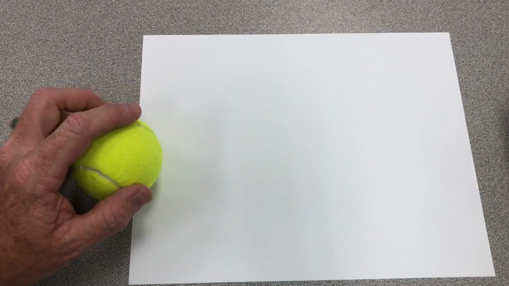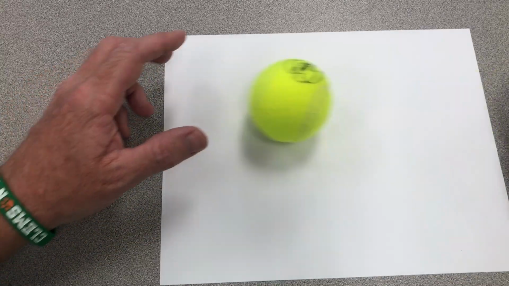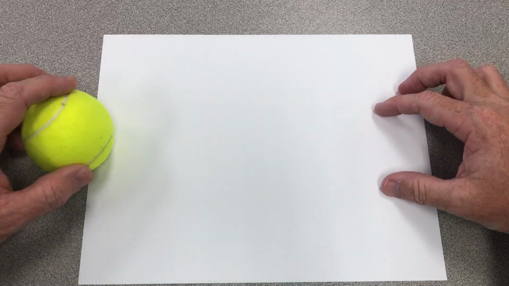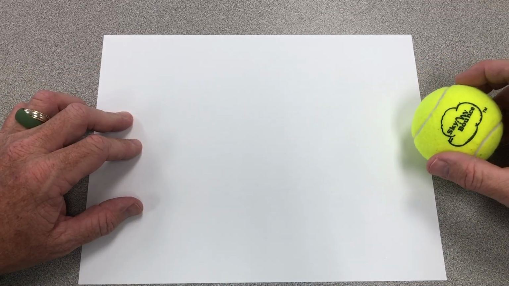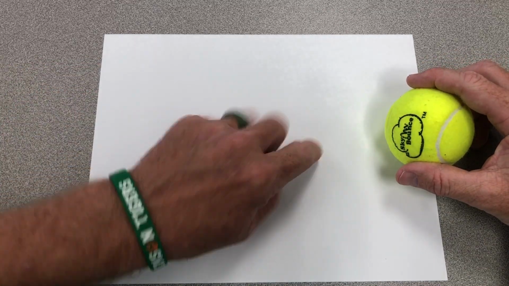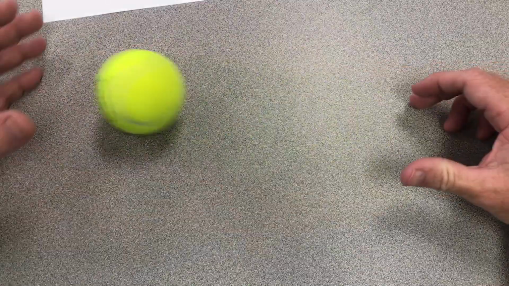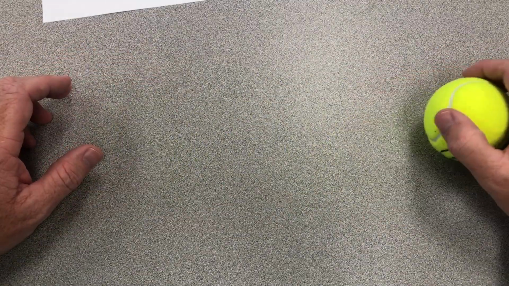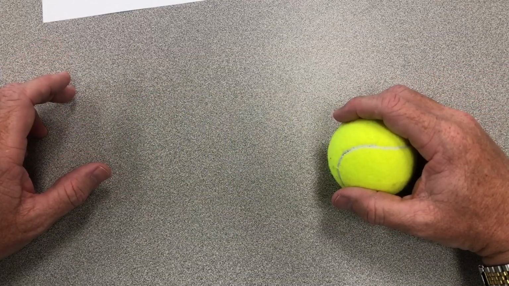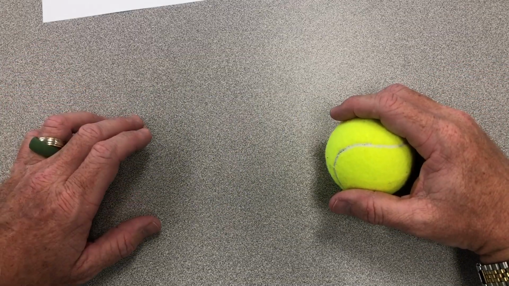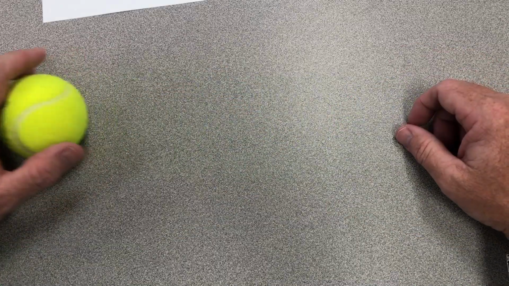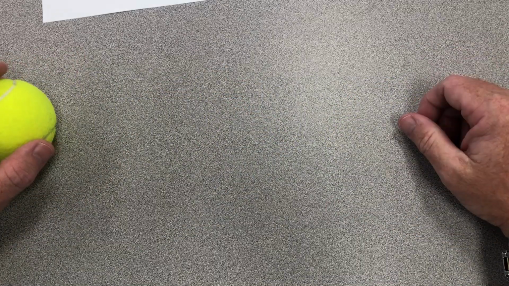Now we know there are several forces that are resisting this movement or motion. One of them is friction between the ball and the paper or the ball and the table. That friction opposes motion and is slowing it down. Specifically, this is rolling friction. Another one is gravity's pulling this ball down through the table, slowing it down as well. Another is air resistance.